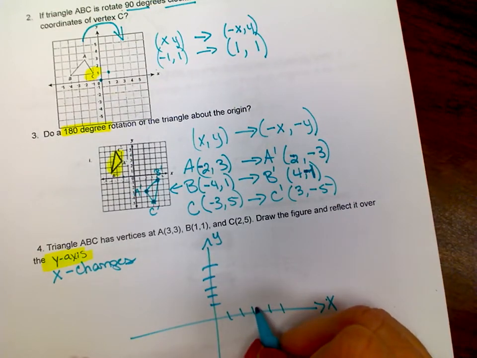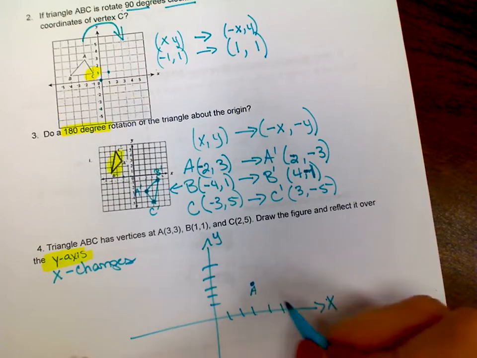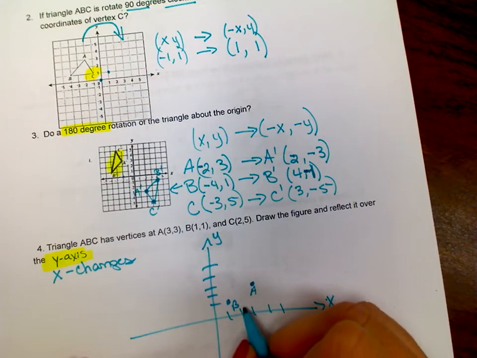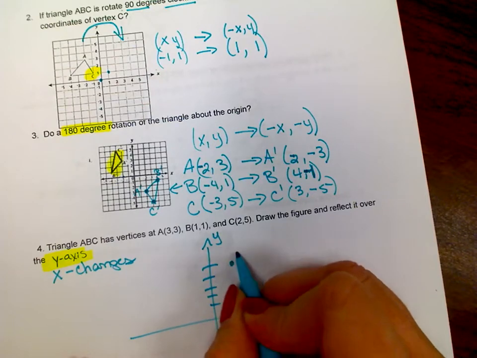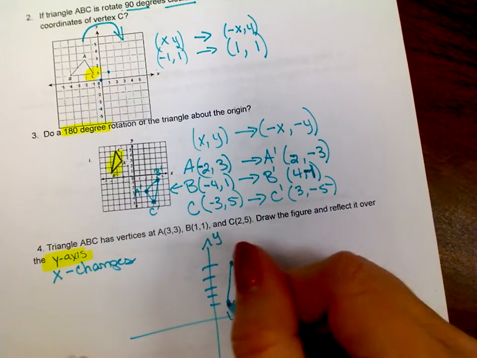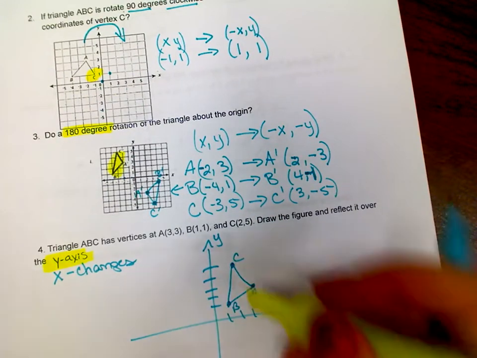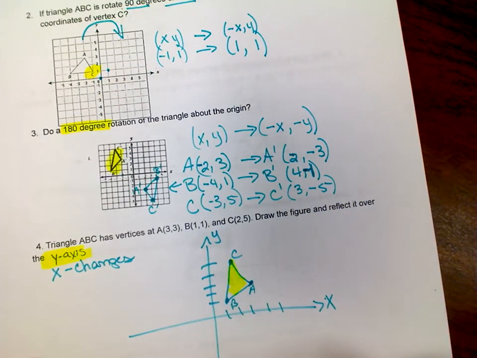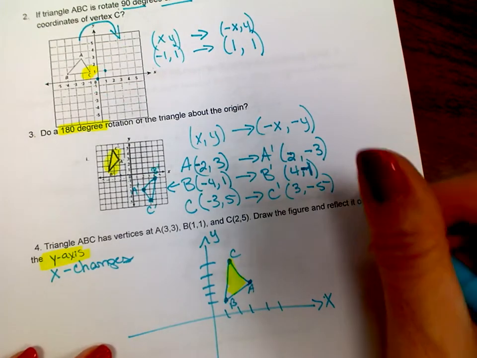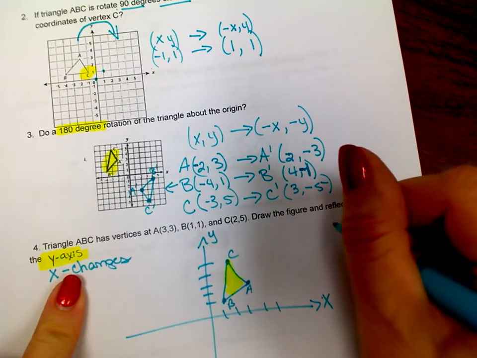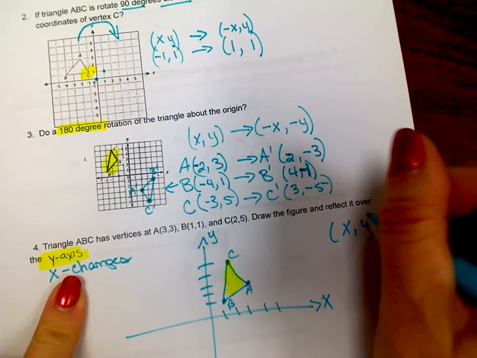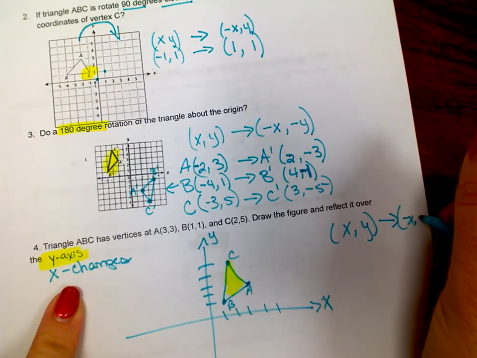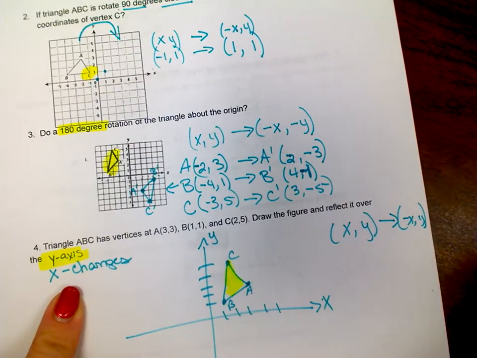(3, 3) would be here. That would be A. (1, 1) would be B. And (2, 5) would be your C. And this is your original figure. This is your original. So we're going to highlight it. Okay, so your (x, y), reflecting over, your x is going to be the opposite, and your y stays the same. So there's your rule.